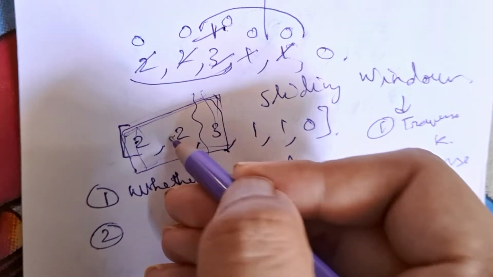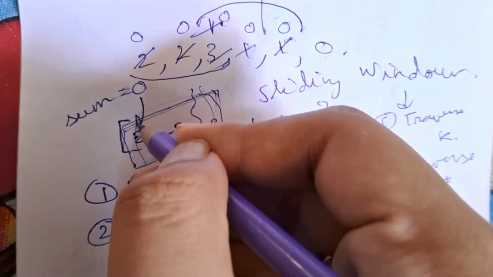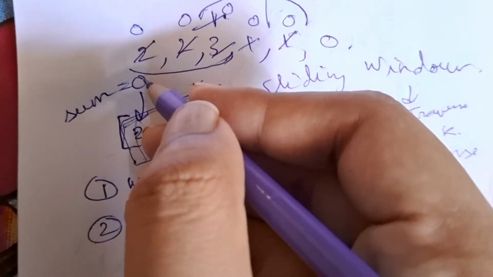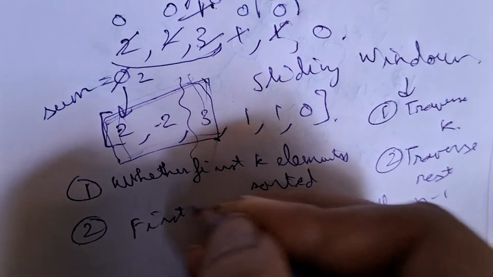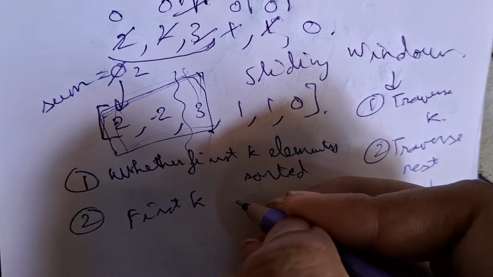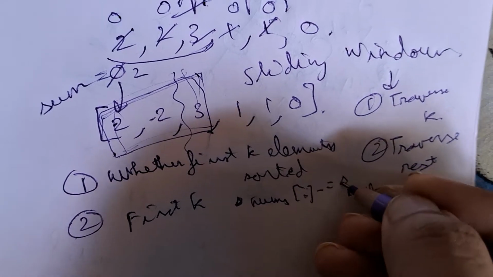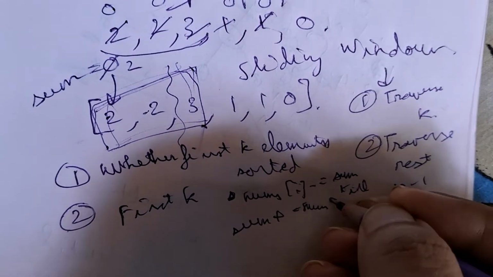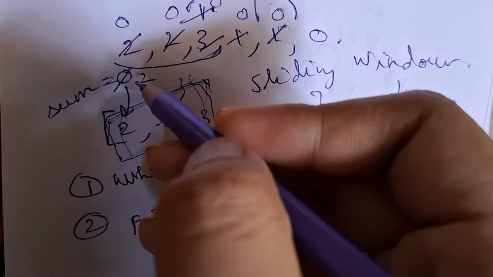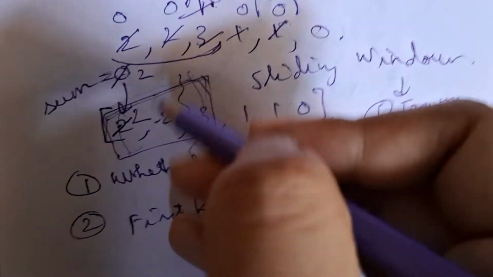So how are we going to do this? Let's say there is 2 2, right? Initially let's take a variable called sum, which is equal to 0. After we reach the first element, 2 minus 0 is 2, right? Now sum becomes 2. Remember, at every operation for this first k, we have to do nums[i] minus equal to sum, and sum plus equal to nums[i]. Sum is initially 0, so this becomes 2 minus 0, that is 2, and then sum is 0 plus 2, that is 2.